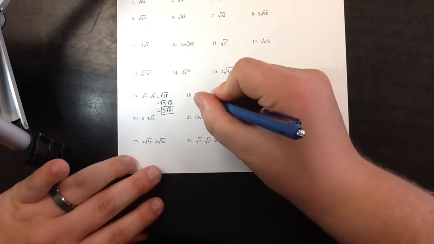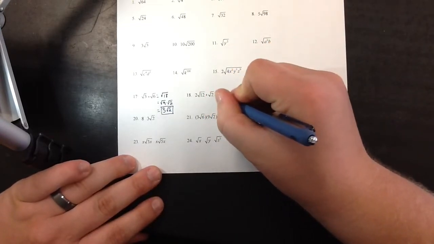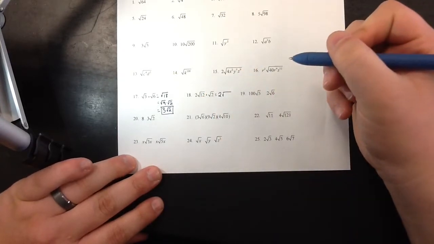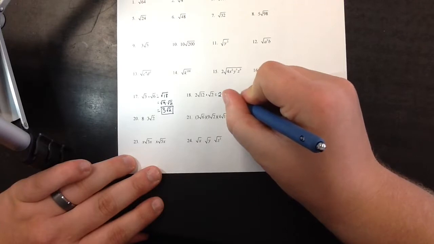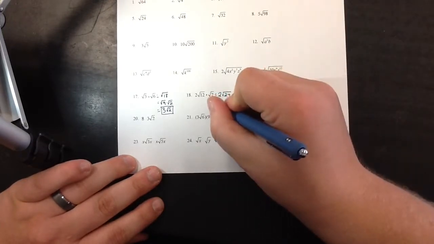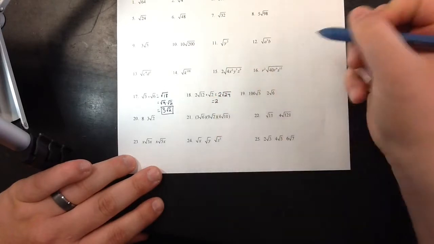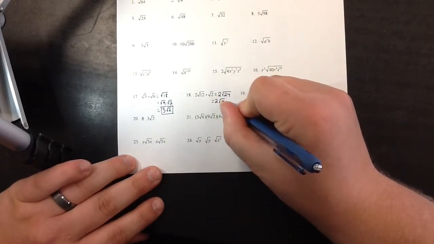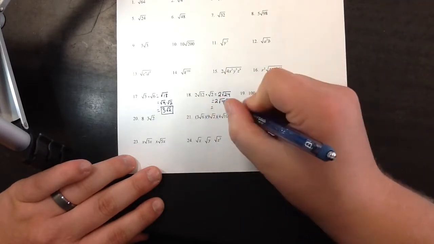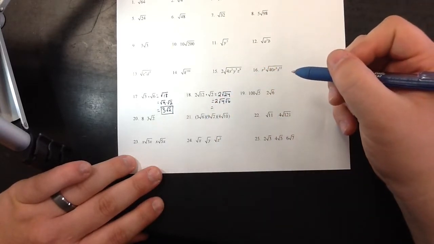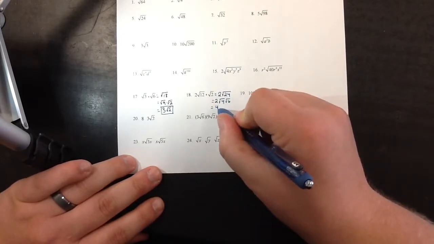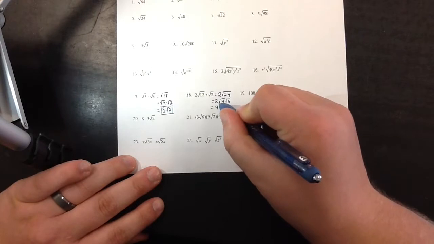With number 18, now we have 2 as a coefficient, so it stays outside. 12 and 2 are my two radicands, 12 times 2 being 24. And then again, I'm going to simplify as we did before. My coefficient stays outside. 24 can be split up into the square root of 4 times the square root of 6. So the square root of 4 becomes 2, 2 times 2 is 4 times the square root of 6.